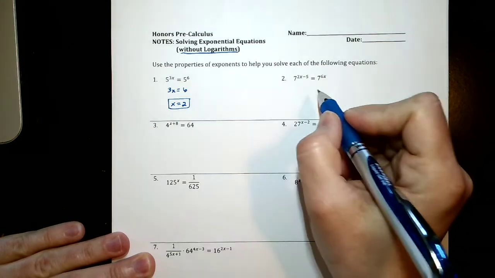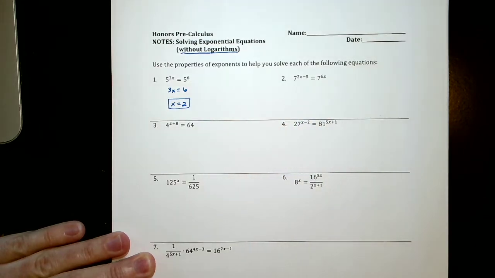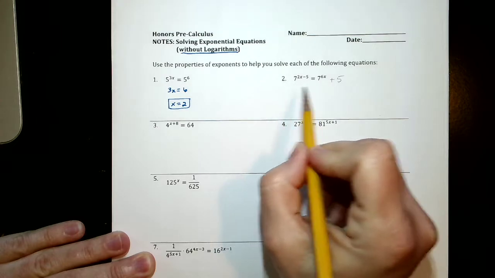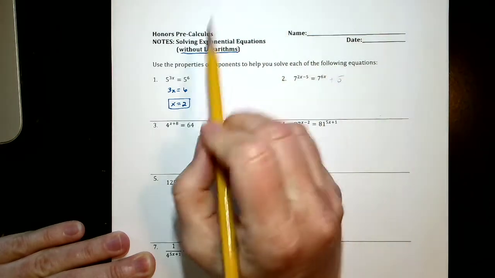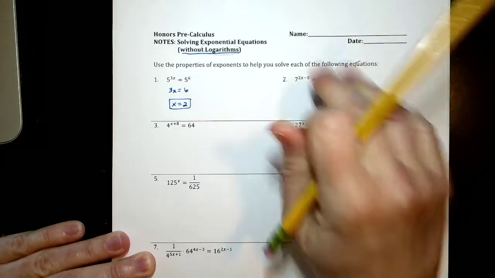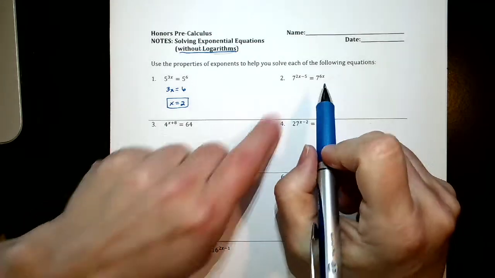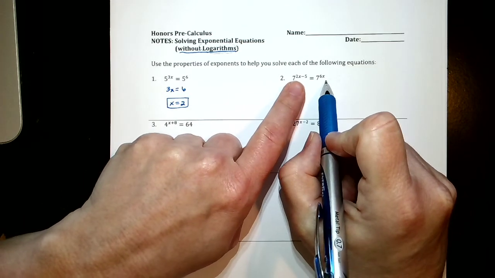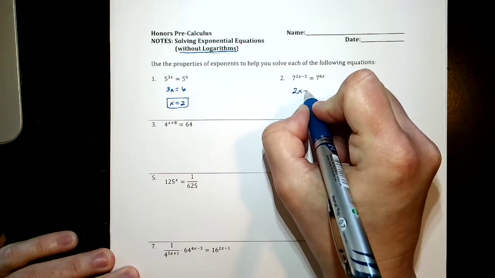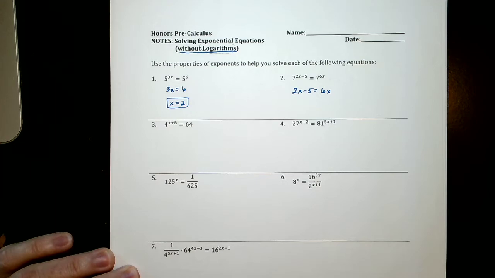Okay, same idea applies over here. We have the same bases. Now, if there was something added on here, let's say like a plus 5, then we wouldn't be able to use this little trick. And that's going to be where logarithms come into play. Actually, we could probably do this one a different way without logarithms, but we're not going to worry about that right now. Okay, so again, same bases. That must mean that the exponents are the same. So I can set 2x minus 5 equal to 6x. And then we can solve that.